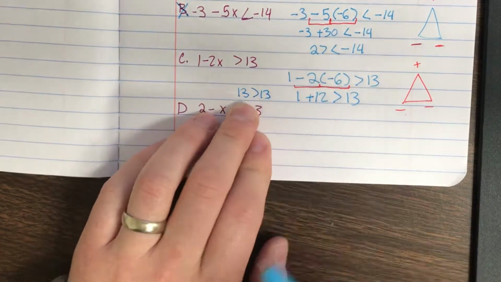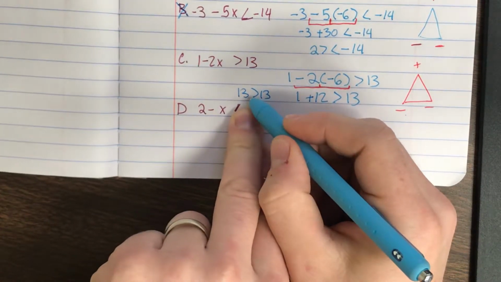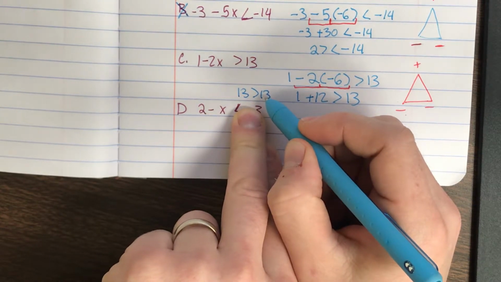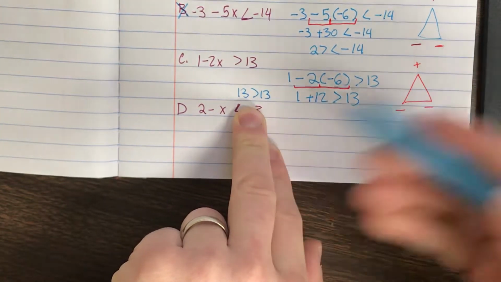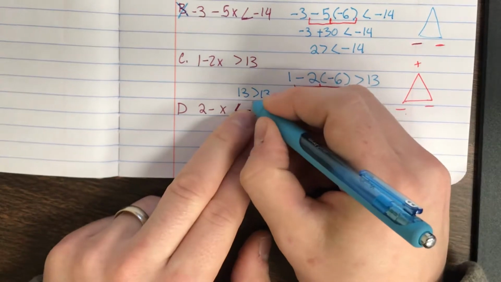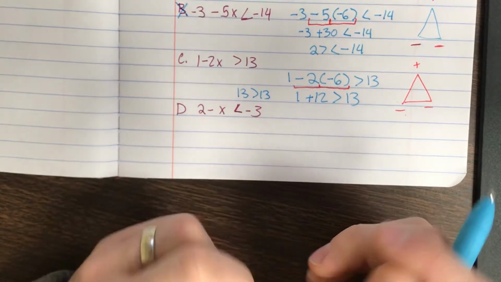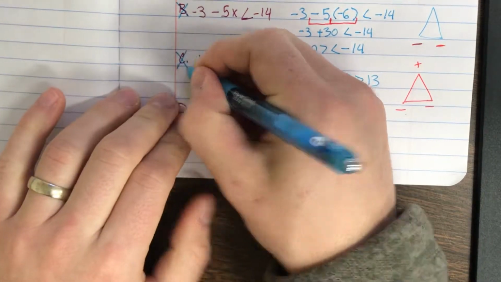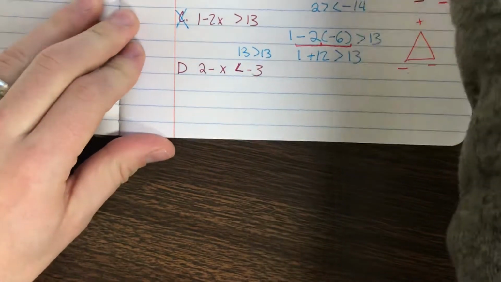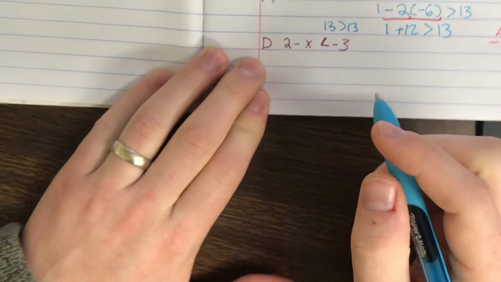And some of you may say, yeah, that works. But is 13 greater than 13? No. 13 is the exact same. It equals 13, right? So if we had that little line under there that was greater than or equal to, then we'd be gravy. But that doesn't work right now. So 13 is not greater than 13. On to the last one. So far we're looking good on A.